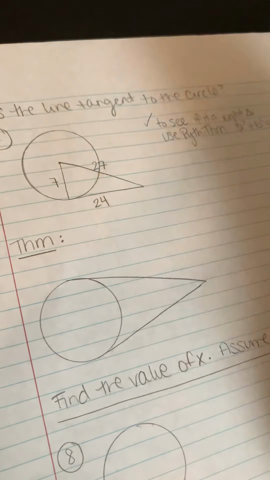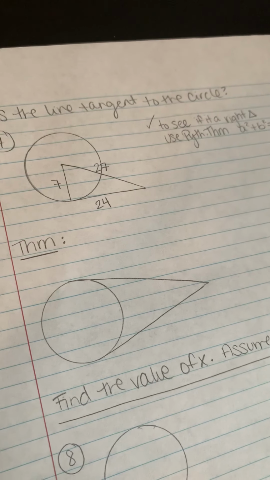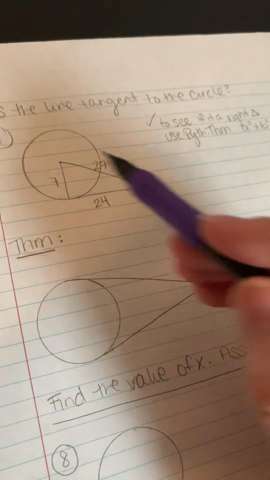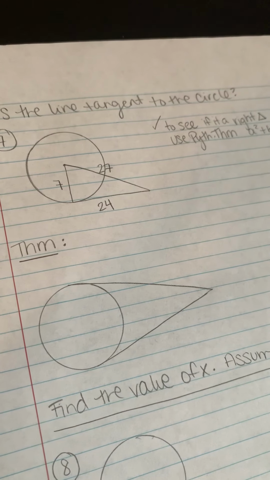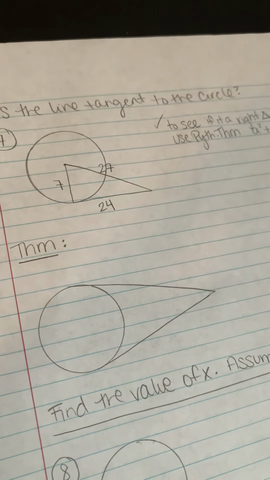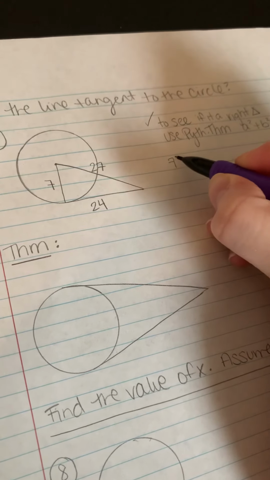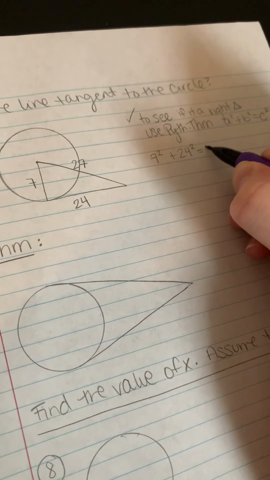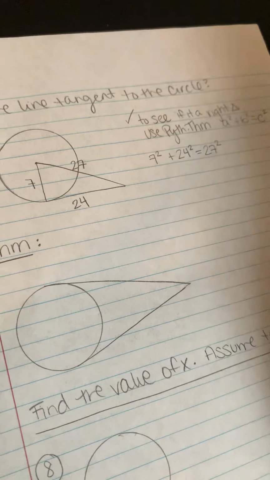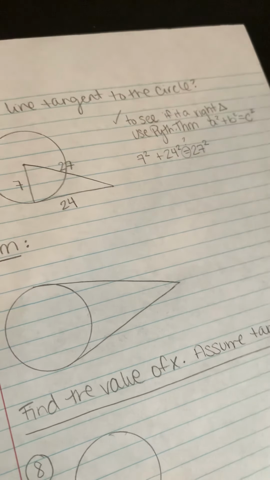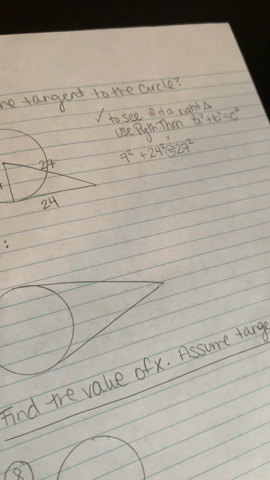So, which one is going to be the hypotenuse when we assume? Hypotenuse is going to be the 27, okay? Because that would be across from what we assume is a 90-degree angle. So 7 squared plus 24 squared equals 27 squared. Now we aren't sure if that actually works, so that's what we want to check.